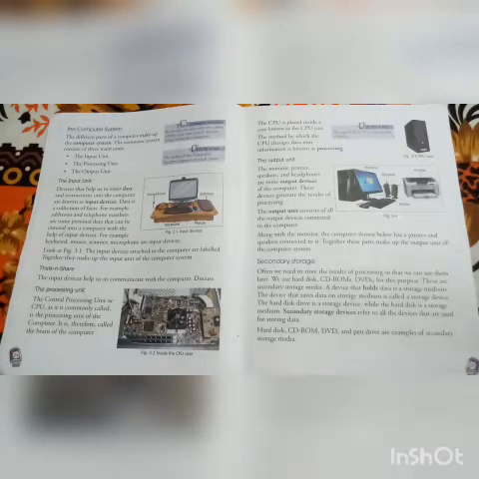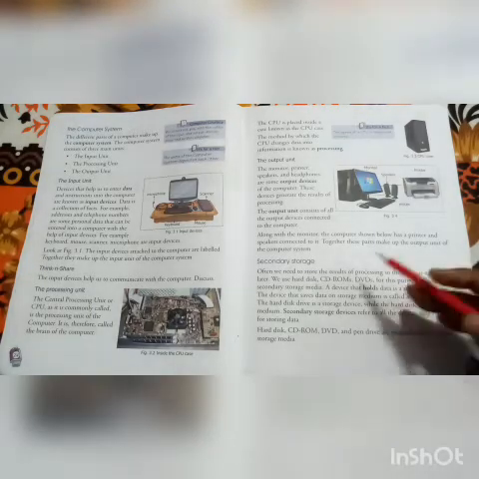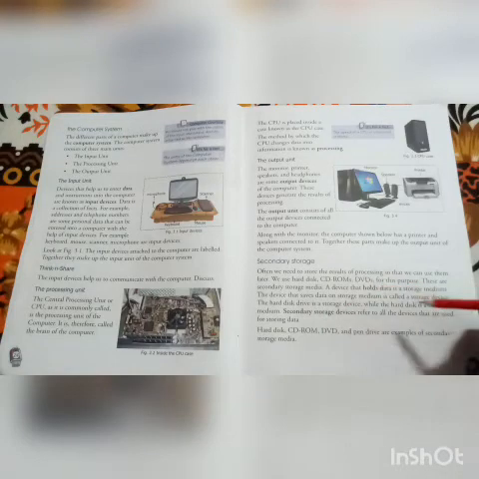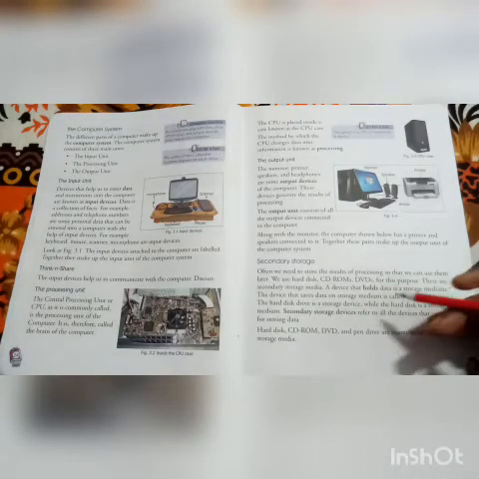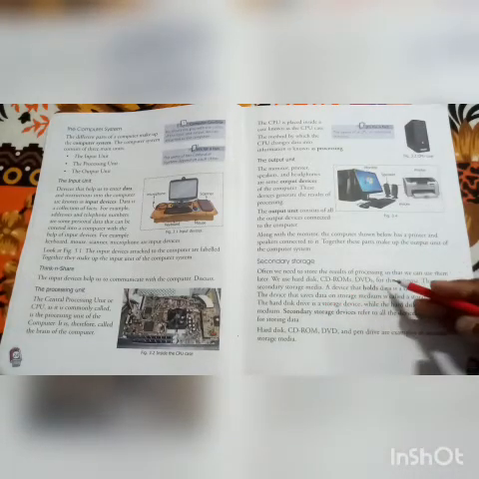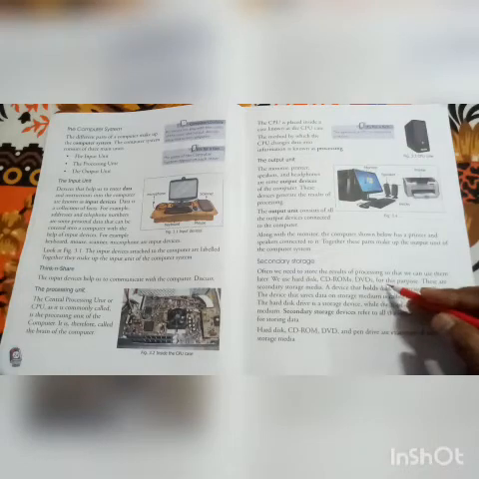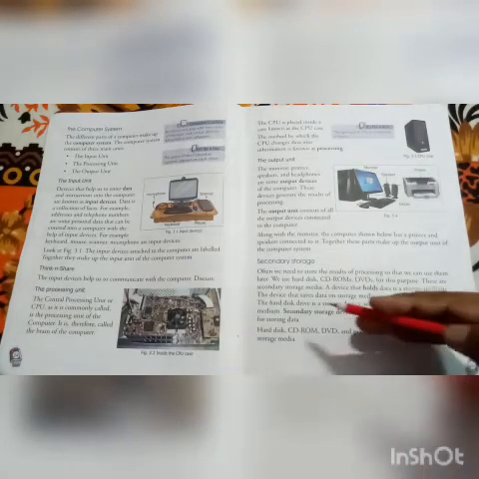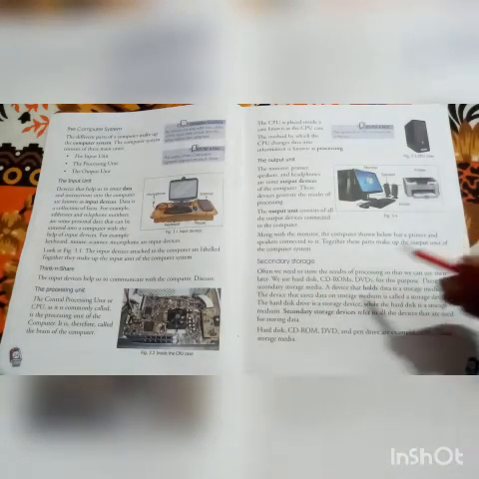Where? In storage media, this type of secondary storage media. We use hard disk, CD-ROMs and DVDs for this purpose. So CD-ROMs, hard disks and DVDs are storage media, and these are secondary storage media.